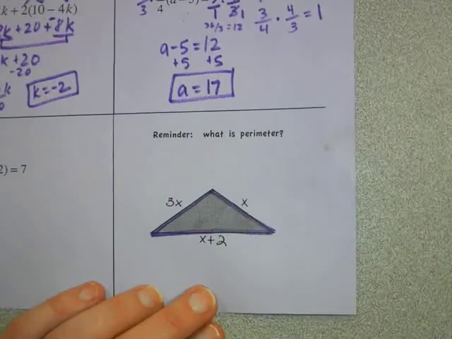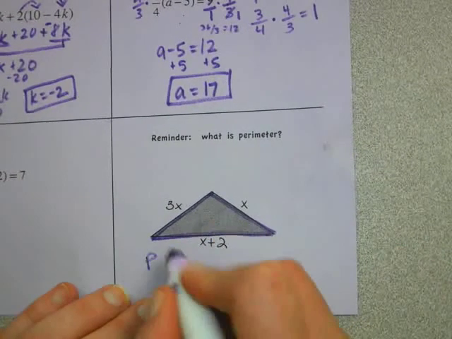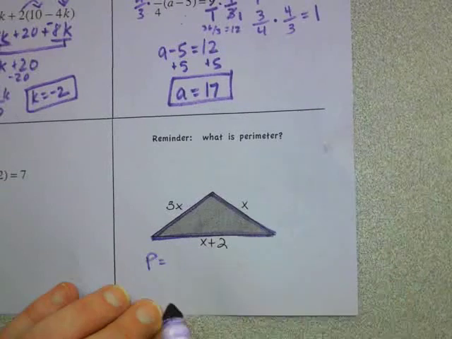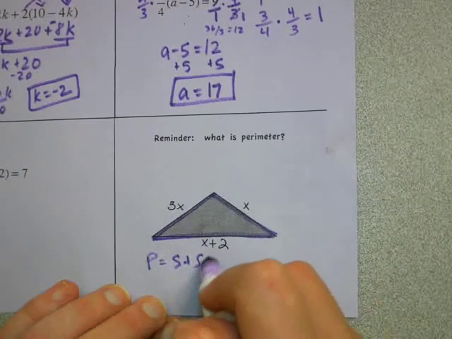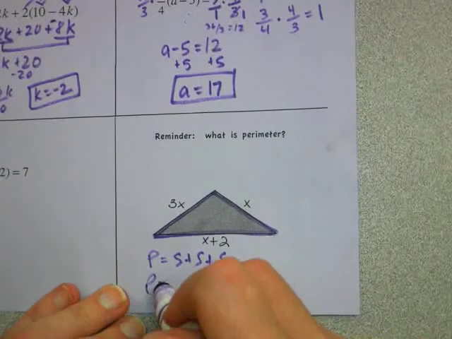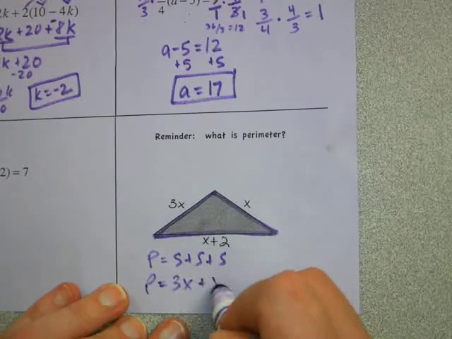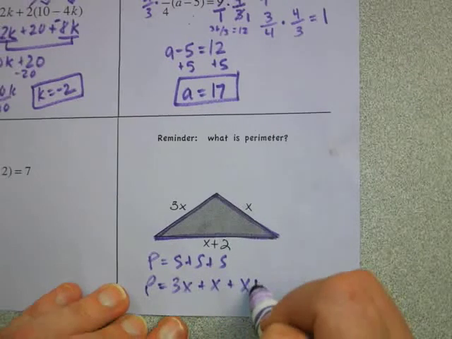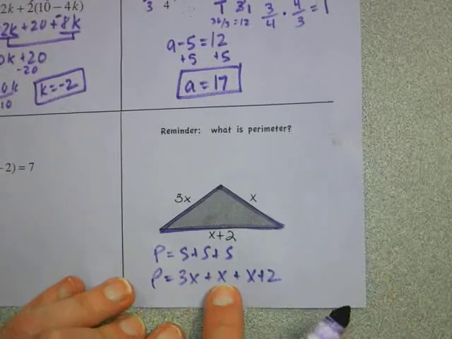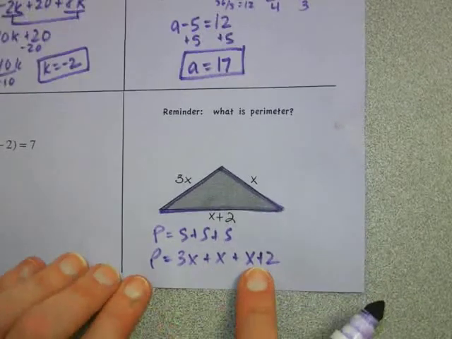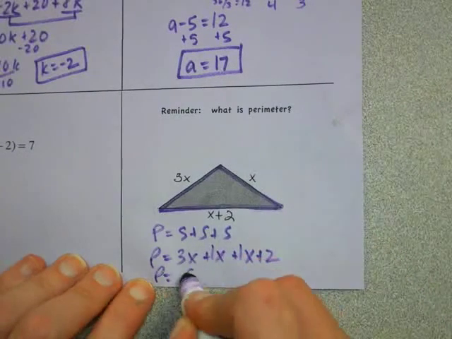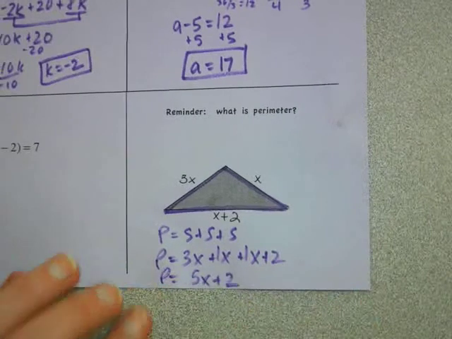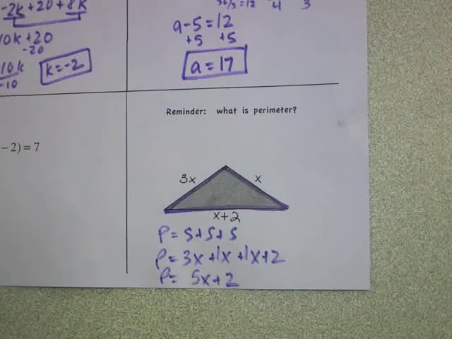So perimeter of a triangle is just side plus side plus side, especially of a triangle where the sides are not equal, and clearly these are different lengths. So I would add up all the sides. So I'd have 3x plus x plus x plus 2. So there's my one side, my second side, my third side. Can I simplify it all? I sure can. What's in front of these x's? 1s. So the perimeter is 5x plus 2. And that's all I could do in this problem, unless somebody came along and said, hey, by the way, x is 7 or 25 or 34 or whatever.